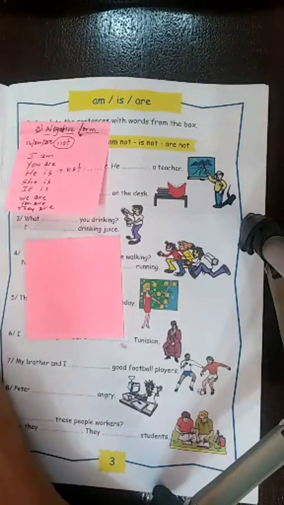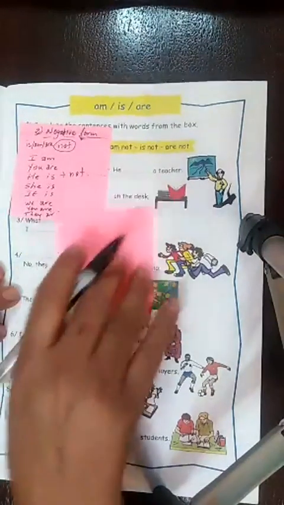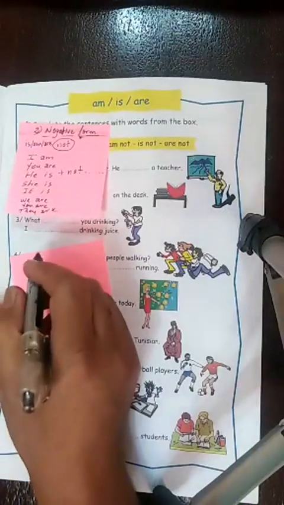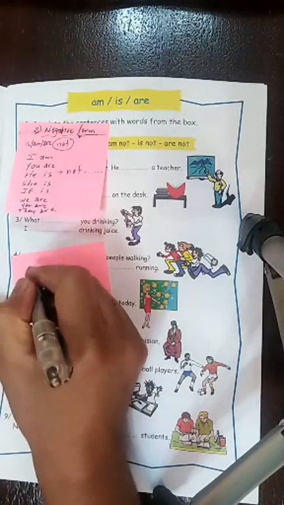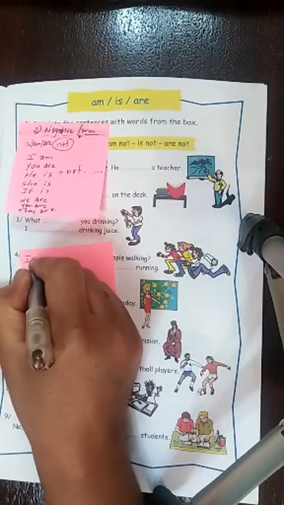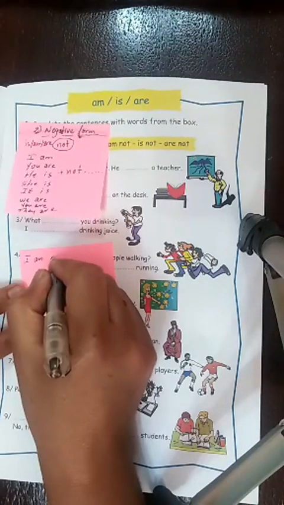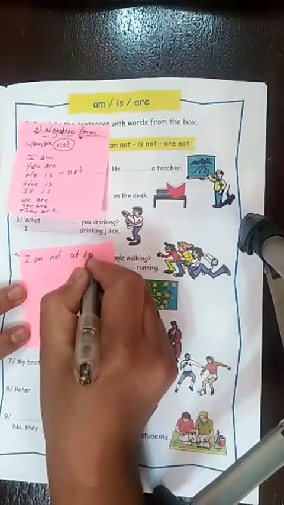Okay, so this is, as I said, the form of the verb to be in negative form, simple present. Let's make some sentences. Okay, I am not at home, which means I am not at home. I'm somewhere else. I'm not at home.